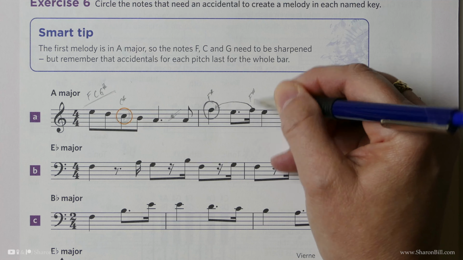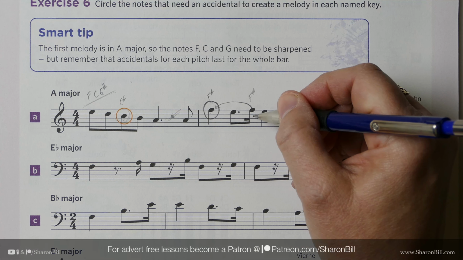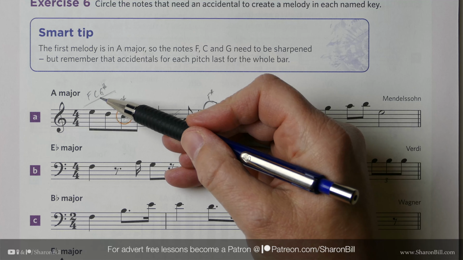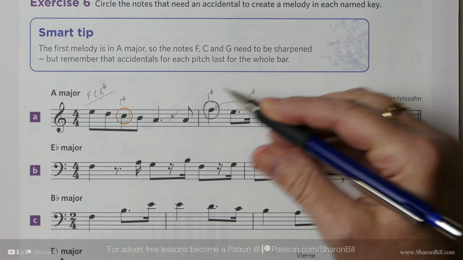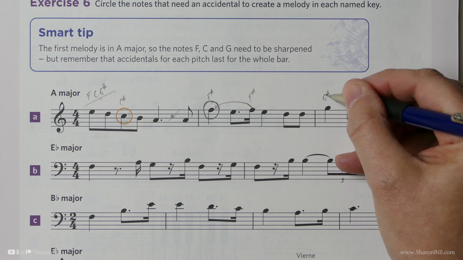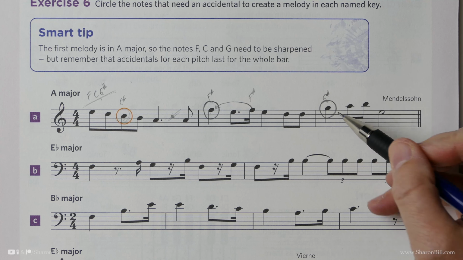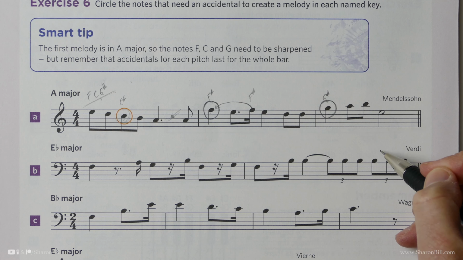The bar line hasn't appeared yet to cancel that, so that does not need to be circled. We have an E and a D which are not affected by the key signature. Then in the next bar, if that's an F, we know that one above that is a G. That should be a G sharp, so that should have a sharp sign, an accidental. A, B, E, none of those are affected.